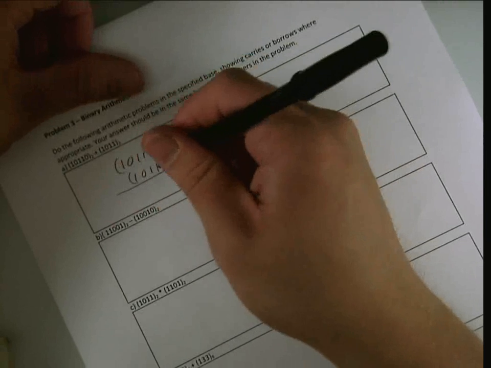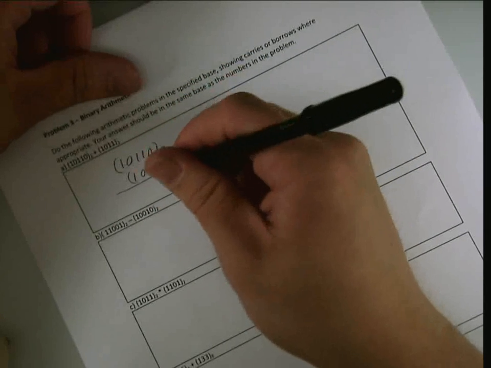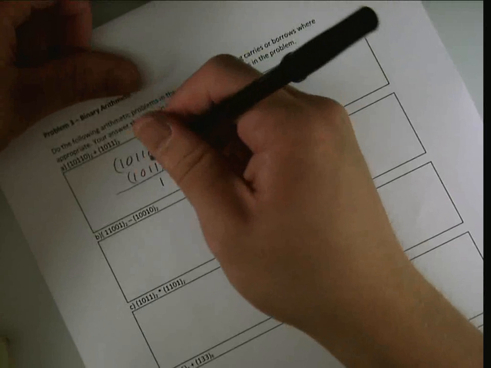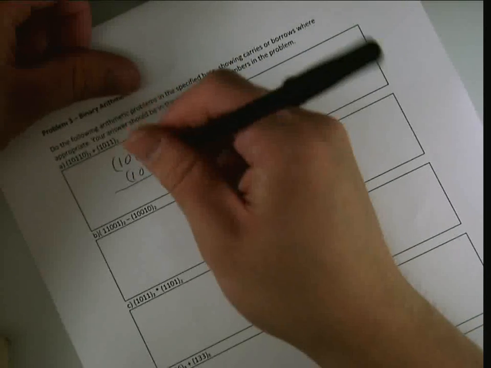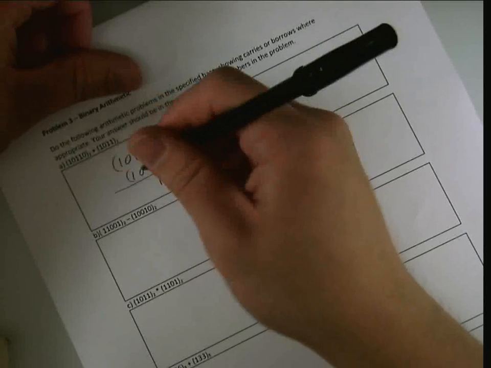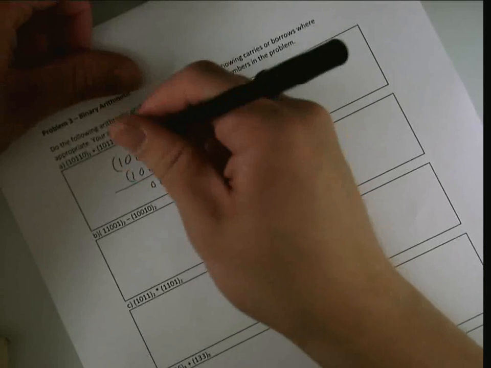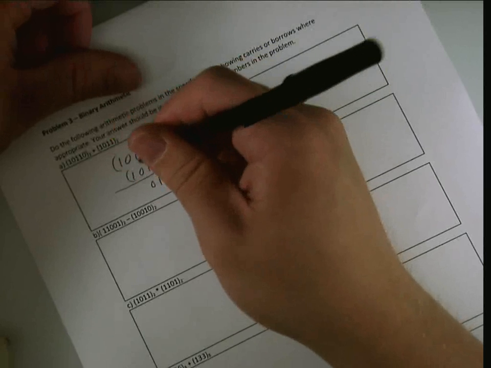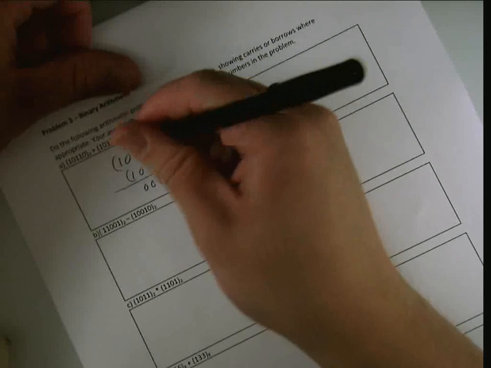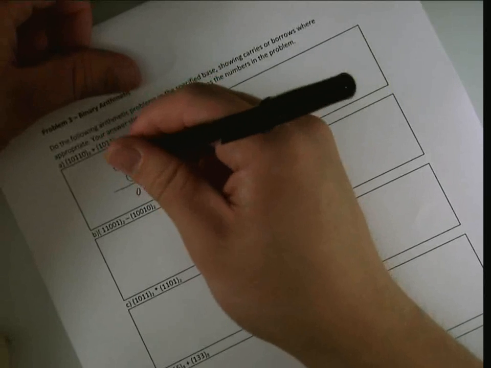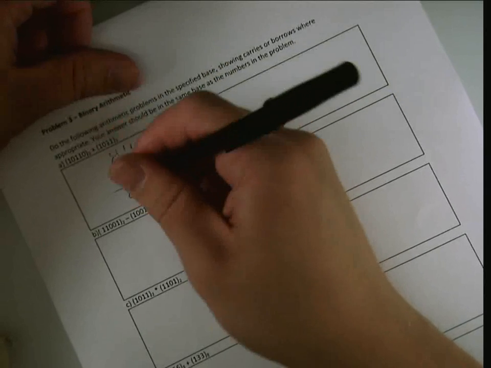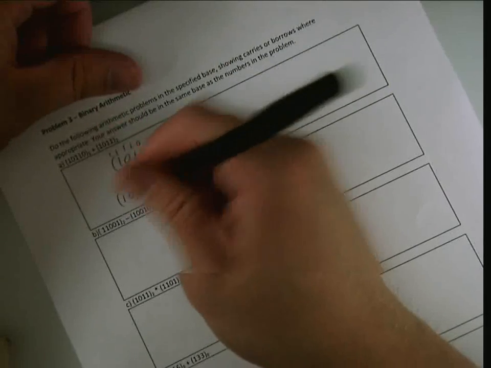So, 0 plus 1 is going to come out to 1, and we have a carry of 0. 1 plus 1 is 2, so we're going to have to go up in order of magnitude. We have a carry. 1 plus 1 is 0, carry the 1 again. 1 plus 0 plus 1 is 0, carry the 1. 1 plus 1 is 0, carry the 1, and then 1. That's our base 2 answer.